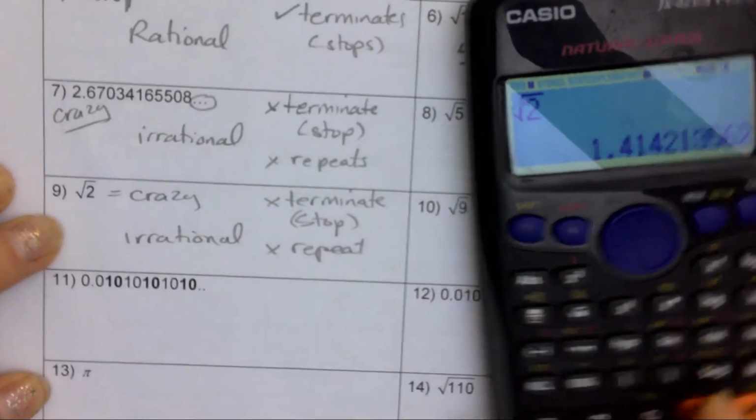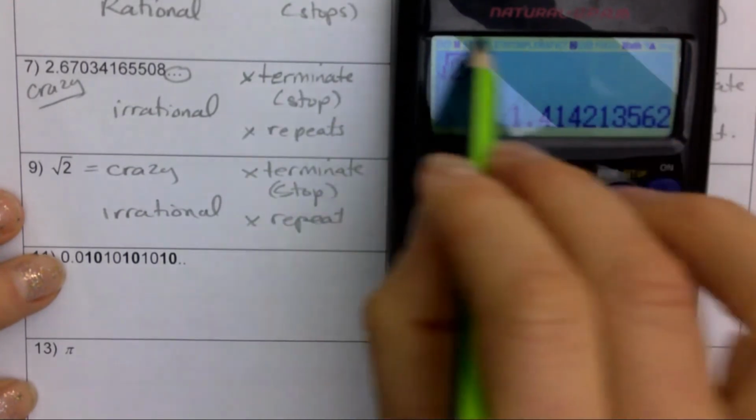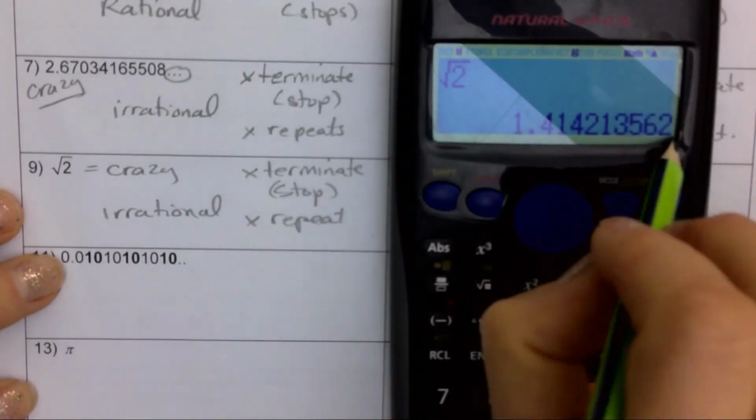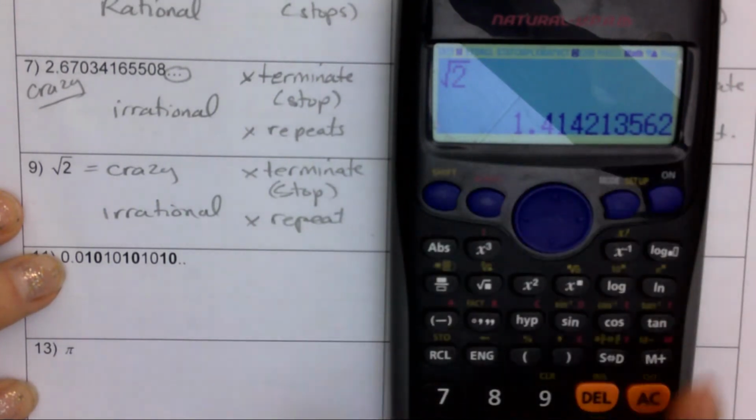Now remember, it goes on forever and ever, but it looks like it stops only because the calculator screen is small. That's why it looks like it stops, but it doesn't. It keeps going on forever and ever.